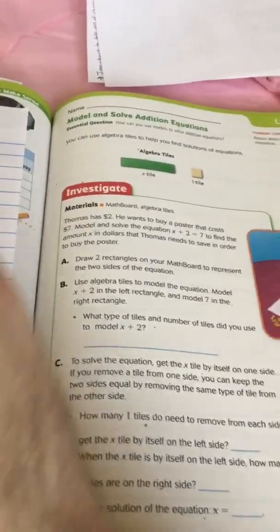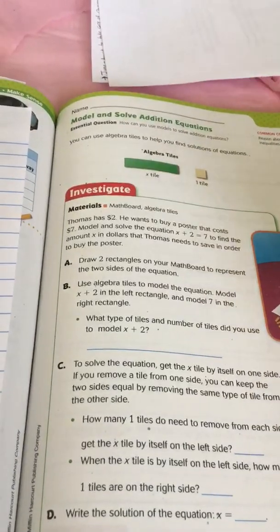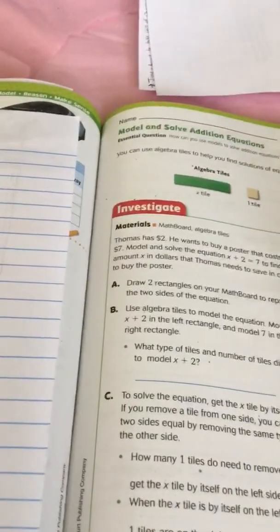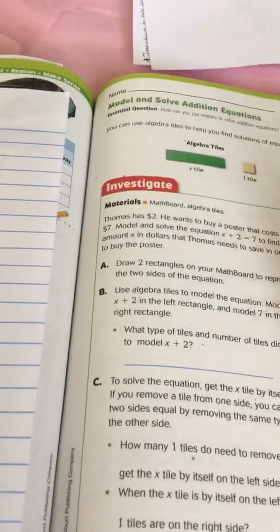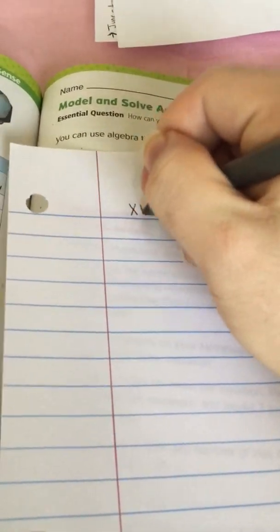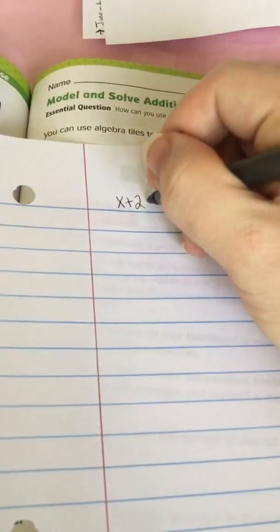So, what we need to do is draw two rectangles on our paper or on a whiteboard to represent the two sides of the equation. They're giving us our equation. They give us the equation x plus 2 is equal to 7.